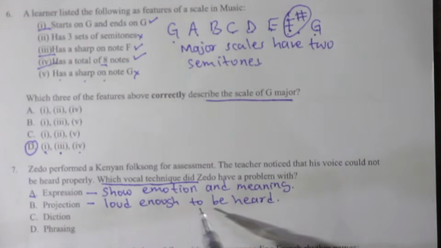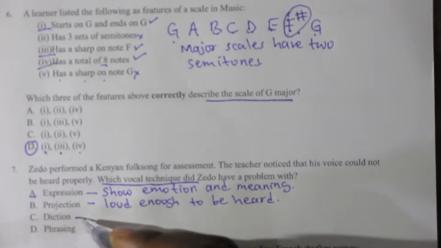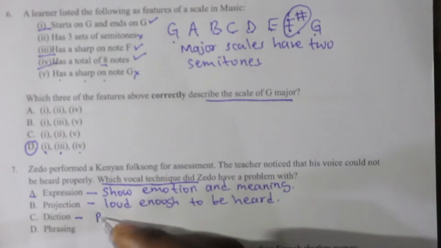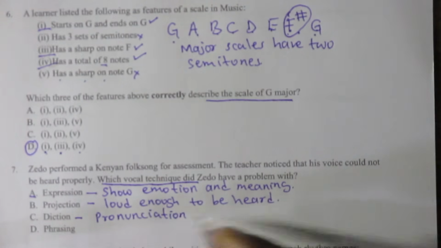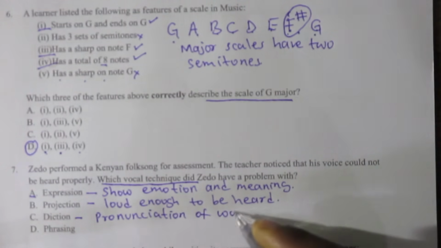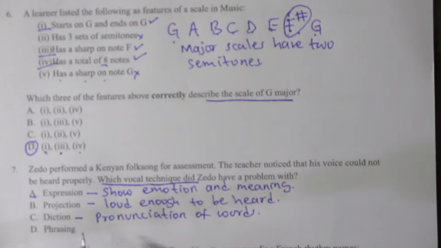So being loud enough to be heard. There is diction, which is on pronunciation of words in the song. So diction is about pronunciation of words in the song.